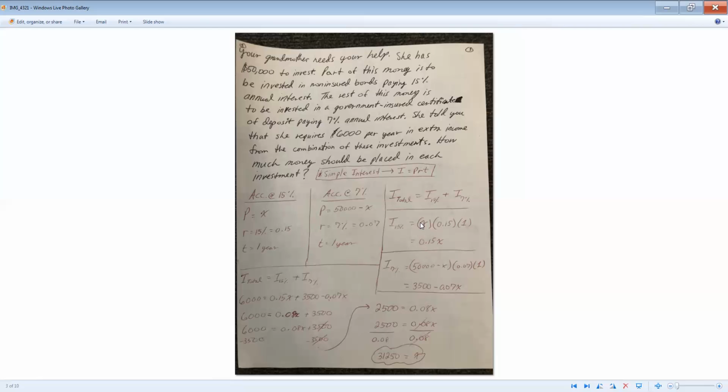So P times R times T, we're talking about X times 0.15 times 1, which is 0.15X. And then in the 7% account, P is 50,000 minus X times 0.07 times 1. When you distribute that out, that gives you 3,500 minus 0.07X.